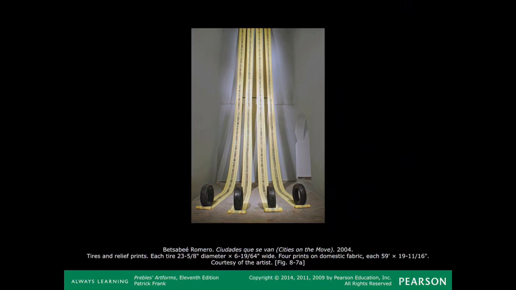And here is an artist using a more avant-garde method of printmaking. Bestabe Romero, Ciudades que se van, Cities on the Move, 2004.